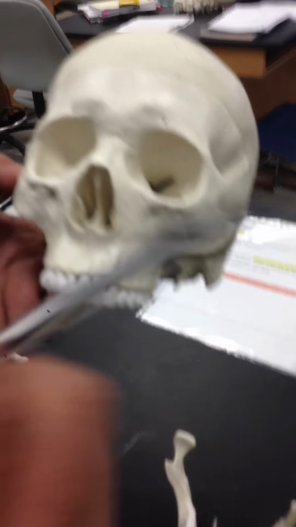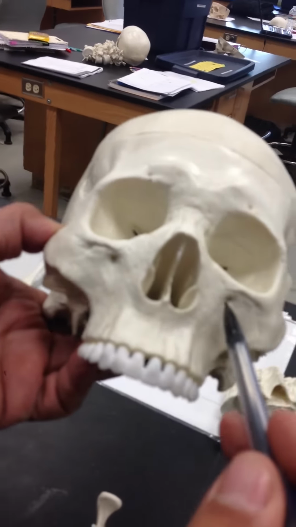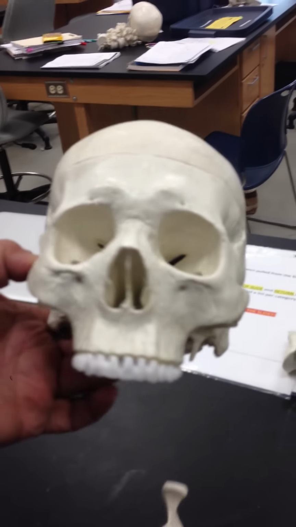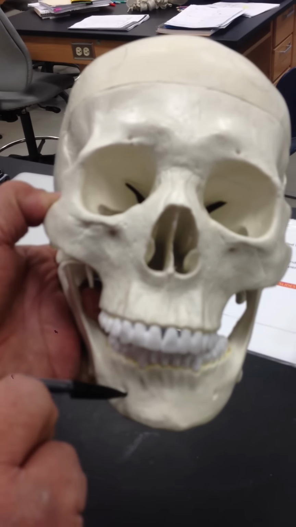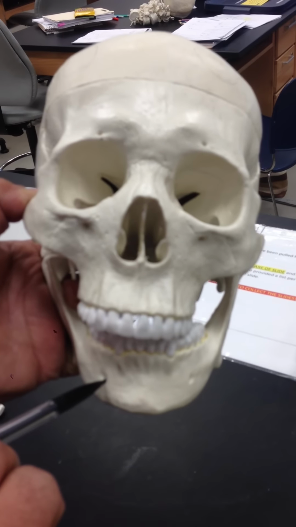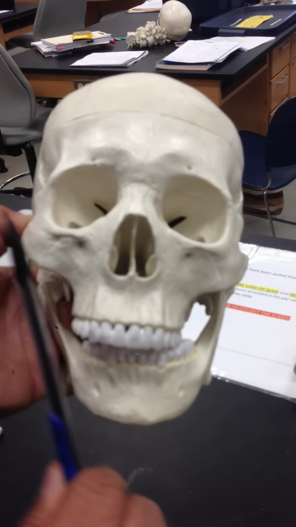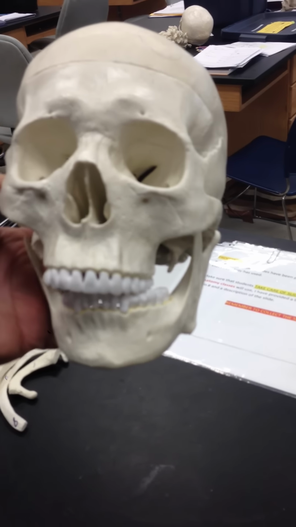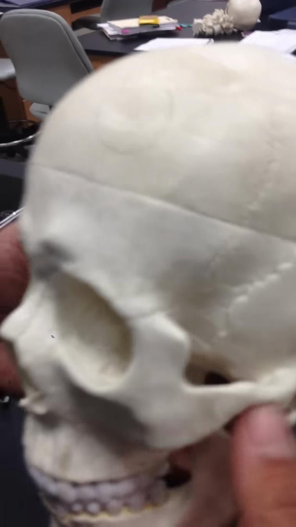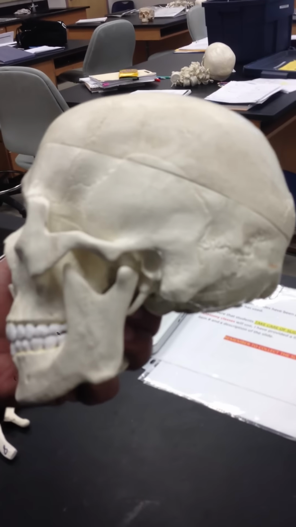We have one more opening below the orbit called infraorbital foramen, again for an artery and a nerve passing through. If you go more lower down, we have another opening by the mandible called mental foramen. If I have a ruler and I make a straight line, it should pass with the three: supraorbital, infraorbital, and mental foramen.